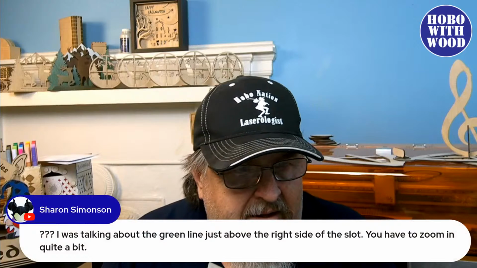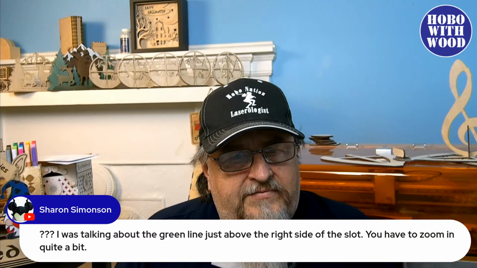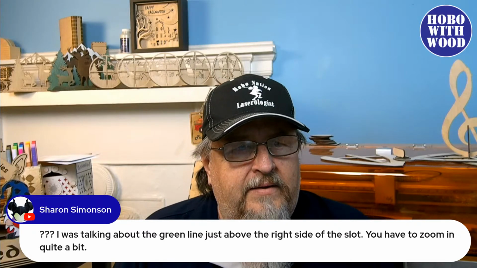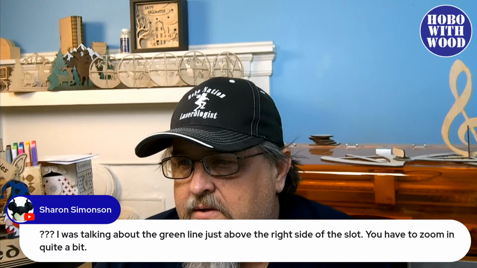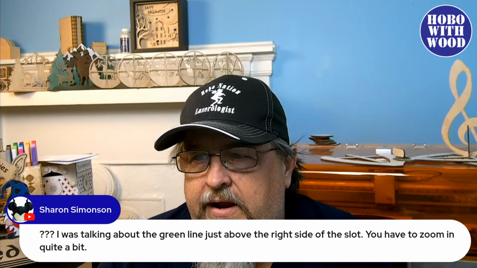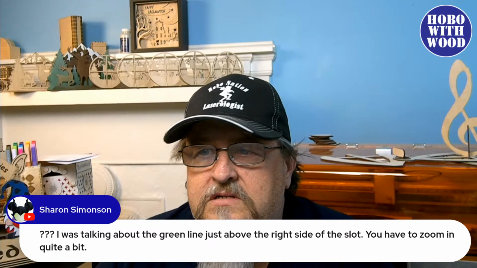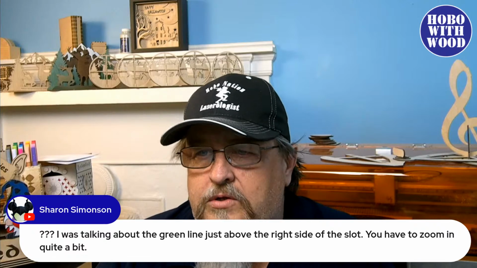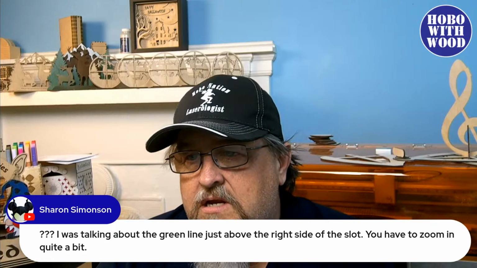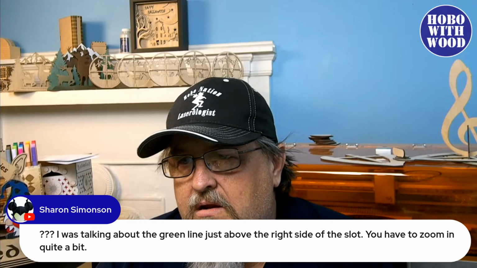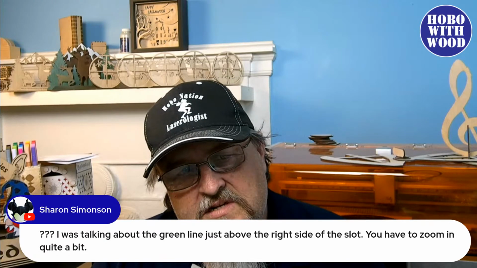So I was talking about the green line just above the right side of the slot. You have to zoom in quite a bit. All right. The green line that was just above the right side of the slot. Let's see, cancel that. And I'm assuming you're talking about on the original treble clef. Selector tool. I know you can't see what I'm doing right now because I'm trying to figure out what she's seeing when she sees what she sees.